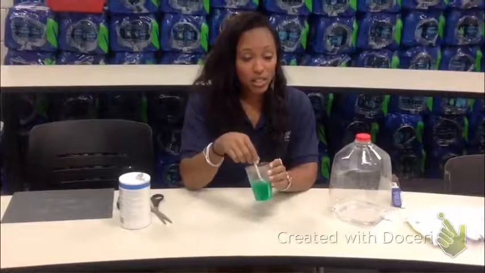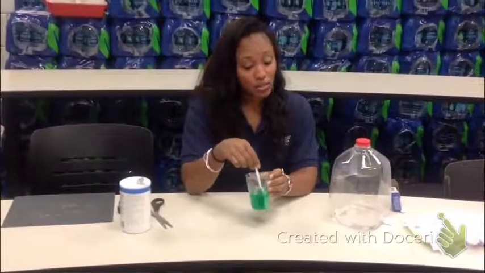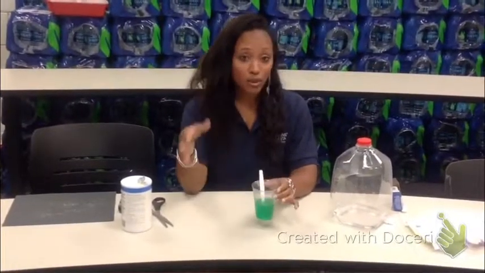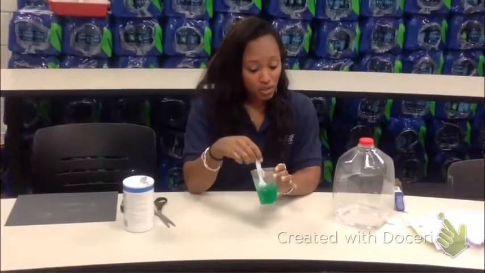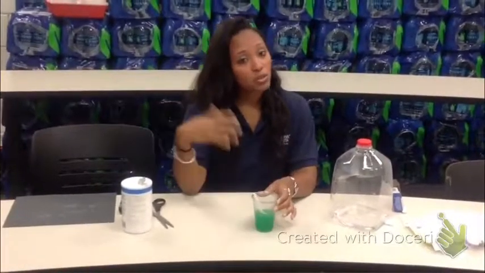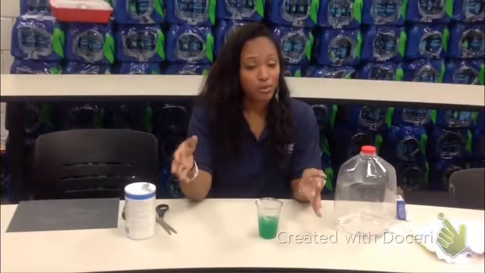So in the lesson I mentioned diffusion and osmosis. Diffusion is the movement of anything else but water. Osmosis, on the other hand, is the movement of water into or out of a substance. So this is an example of osmosis.